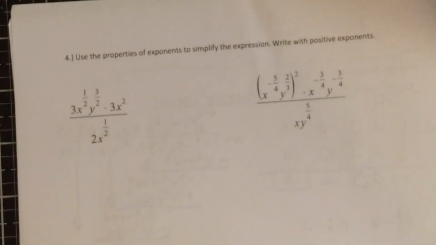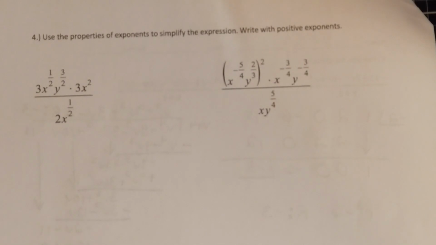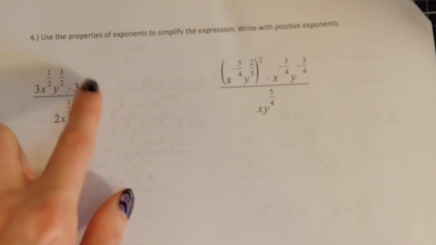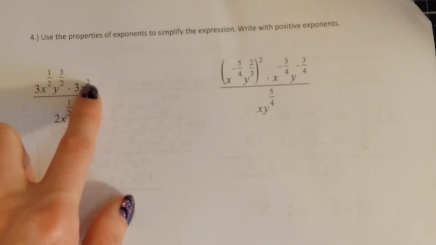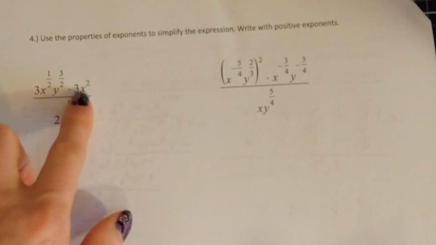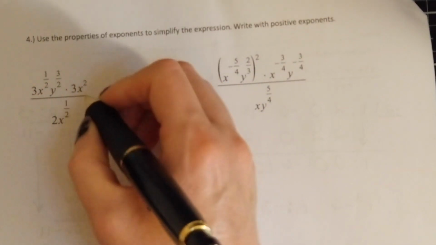Okay, question number 4. Use your properties of exponents to simplify the expression. Write with positive exponents. So the first thing you want to do is look at your x's and combine those on the top. Then we'll want to combine your two 3's in the front also. So 3 times 3, that is 9.